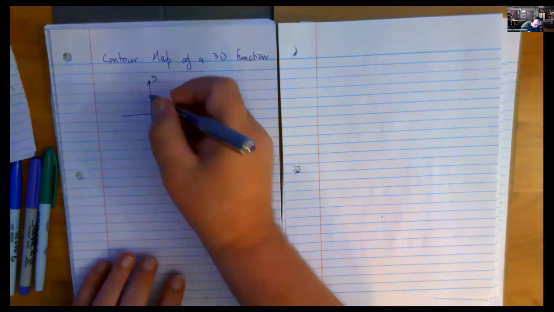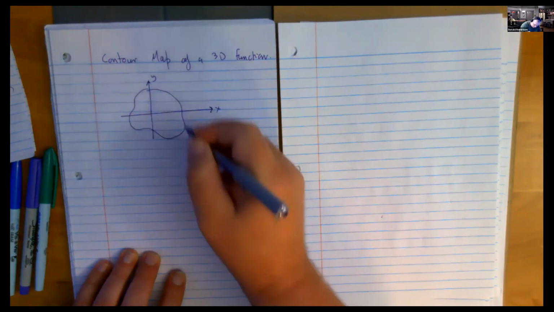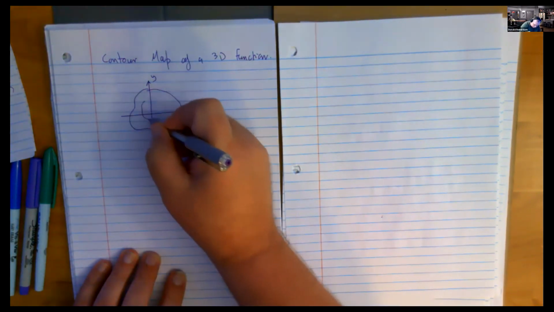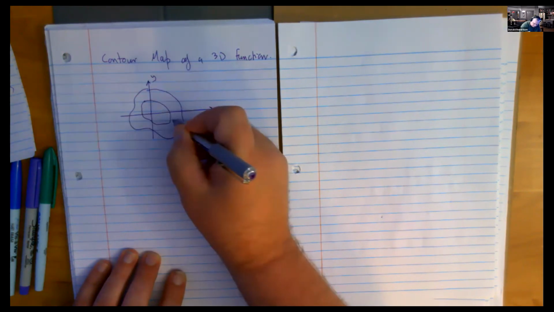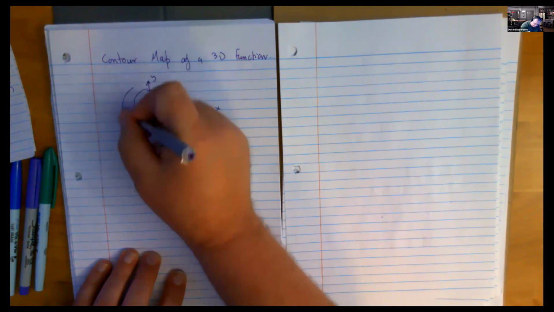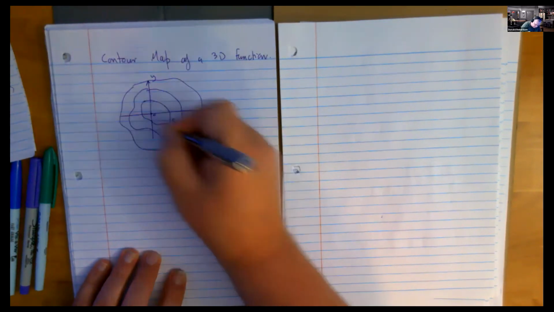They're basically drawn on the floor of the shape. And a contour map basically joins all points with an equal height. So imagine they're all 10. And these are all 5. That guy there is 0. And this guy here was 15.